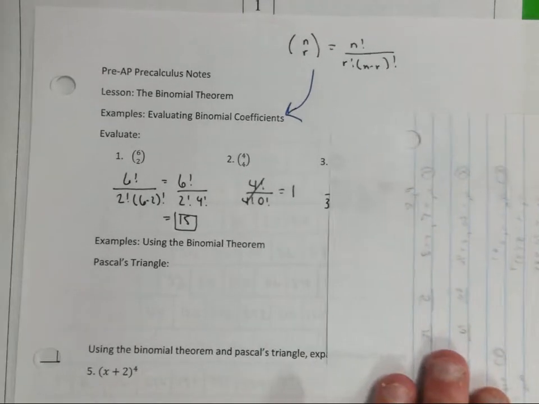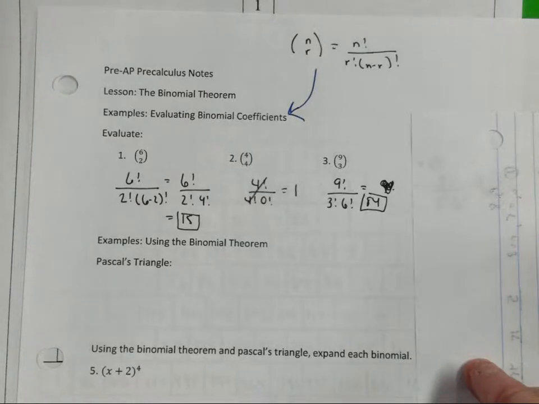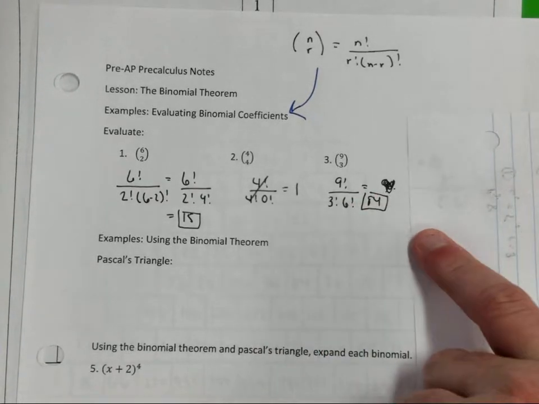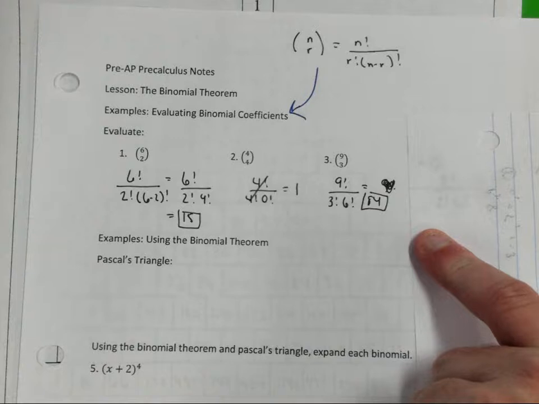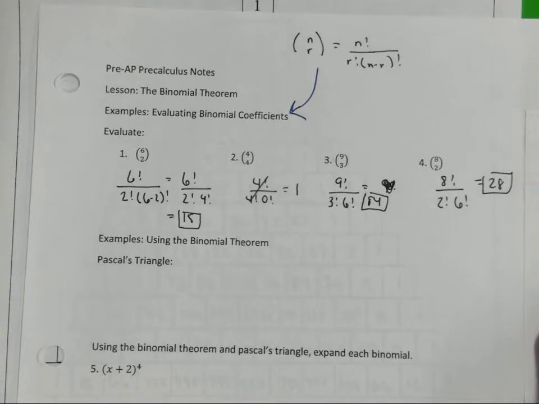Alright, check number 3. Did you get 84? Do you agree with 84? 9 factorial. I will go 9 times 8 times 7 and stop there because the 6's will cancel out. Then divide by 3 times 2, which is 6. Number 4, I got 28. I would only go to 8 times 7, which is 56, divide by 2, which is 28.